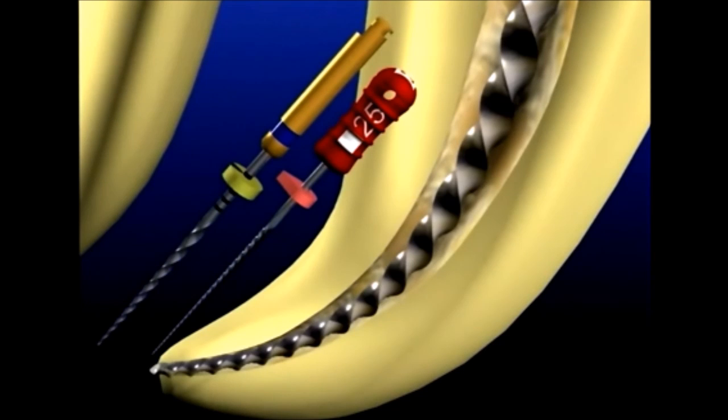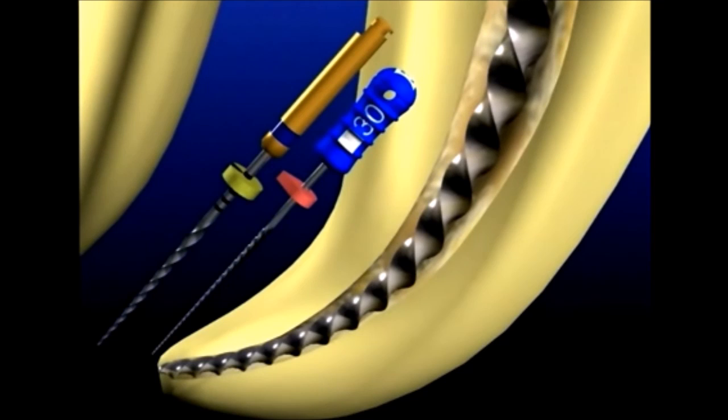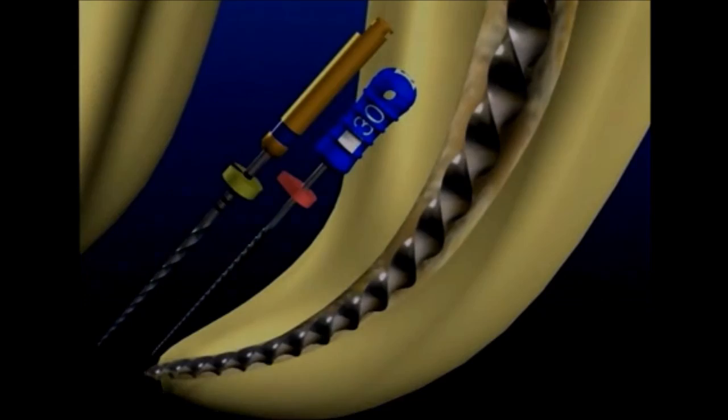Finisher 3 is a 30 at D0 and has a 9% taper. And, following its use, we again gauge the foramen using a 30 hand file. If the 30 hand file is snug at length, we're ready to pack. In the event the 30 hand file is loose, there are a variety of techniques that we'll talk about shortly that can finish the apical 1/3.